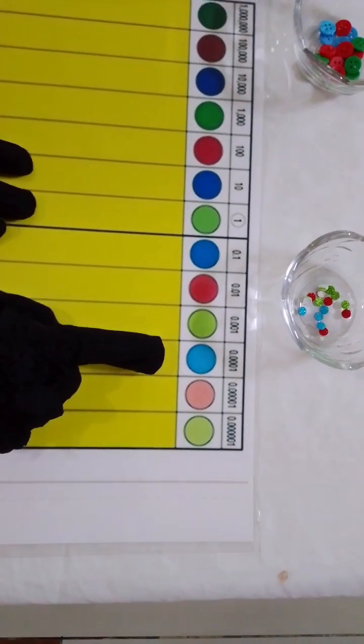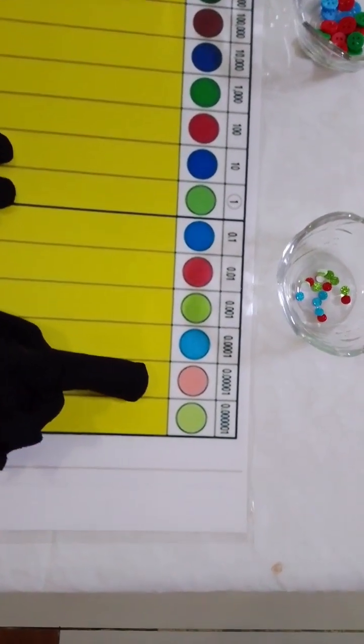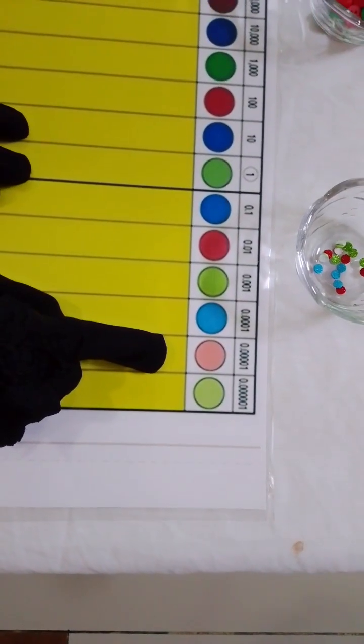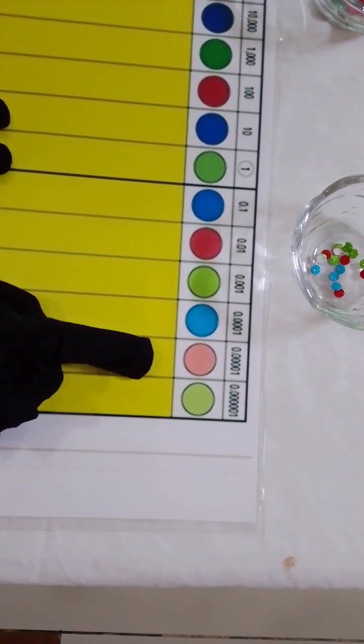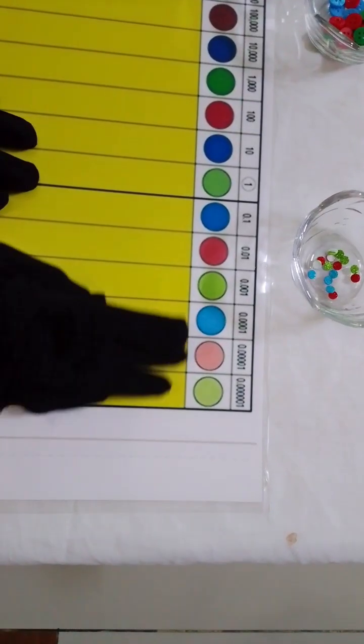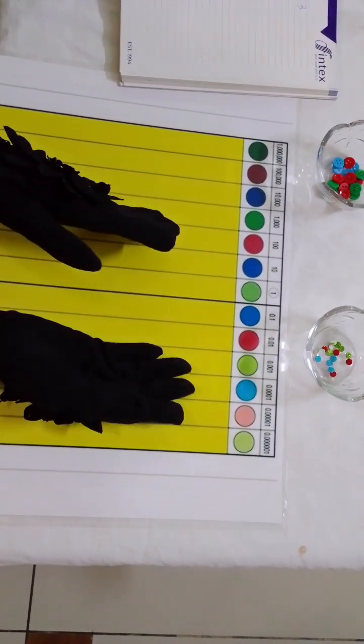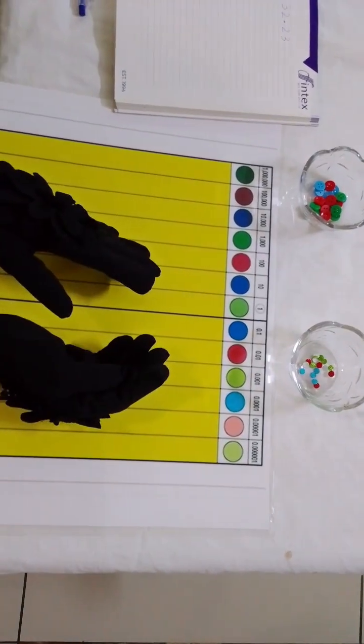10,000th, that is 0.0001, 100,000th, that is 0.00001, and so on and so forth. We are just going to focus on these numbers. Alright, we'll talk about these later.